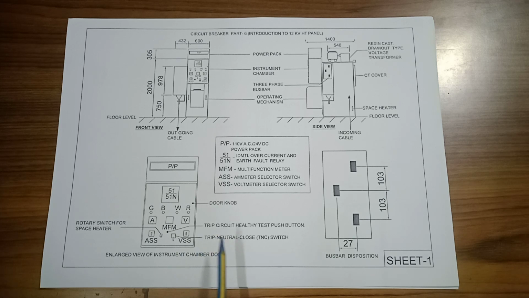And this is the trip circuit healthy test push button. When I push the switch, the white LED is glowing. If the white LED is glowing, then the trip circuit is healthy. That means the breaker will trip due to any external fault.